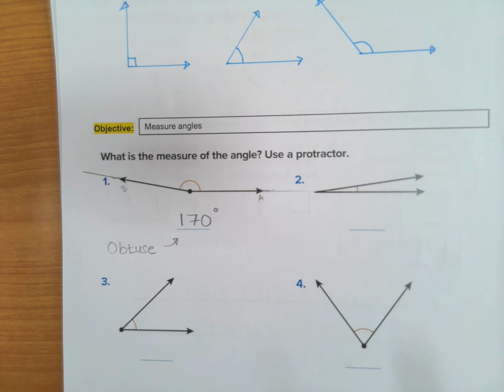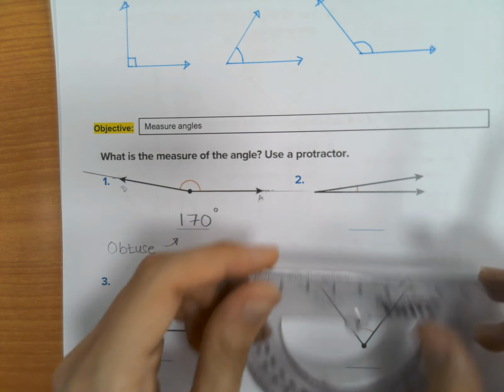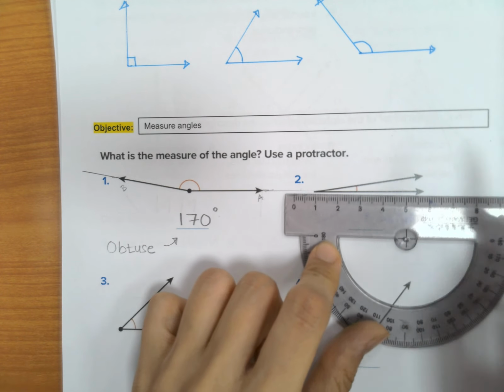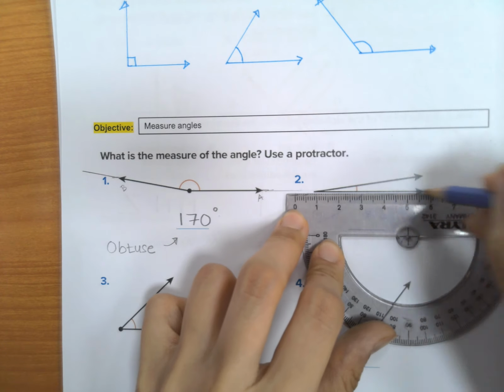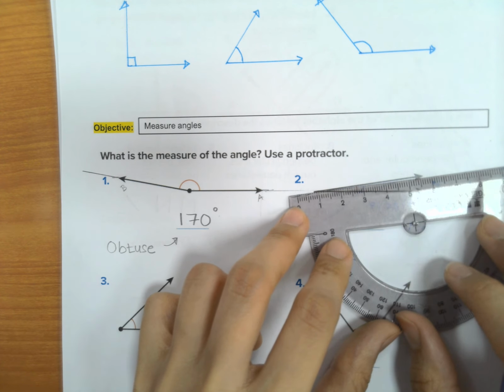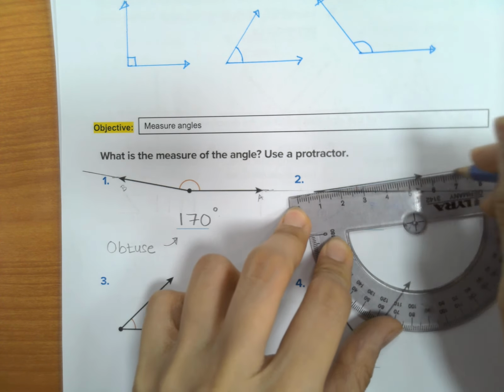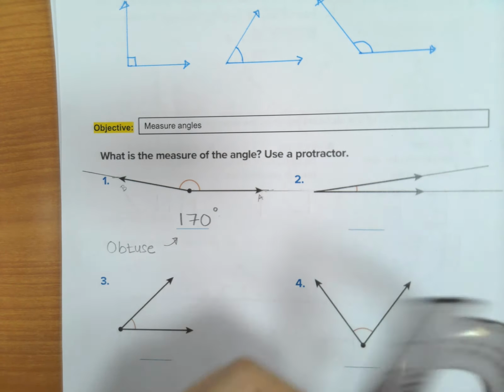Okay, so let's do the second one. One effective strategy is to extend the lines. مش احنا حكينا السهم يعني forever? So this can go like this, and this can go like this, right? Because if we cannot see the... Yeah, it's easier to look at exactly.